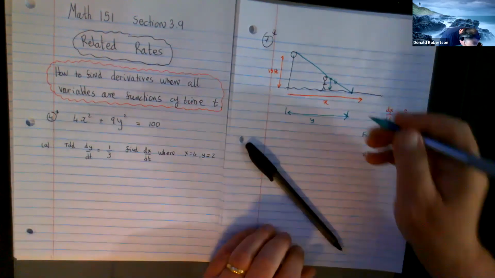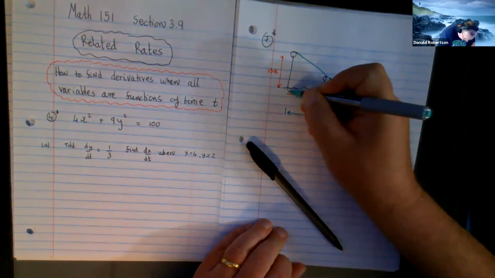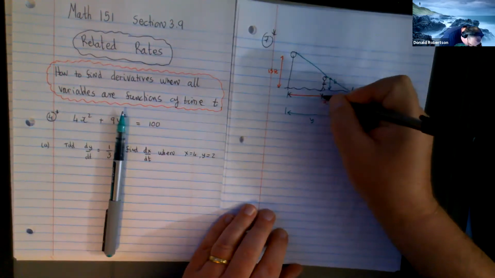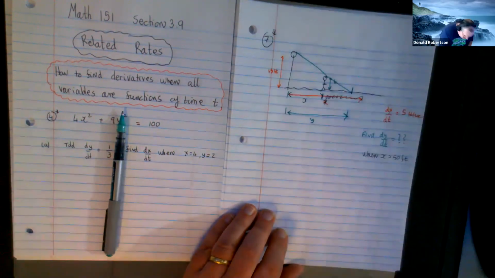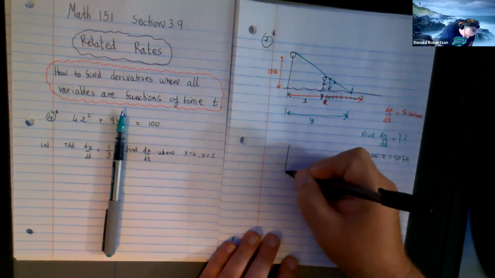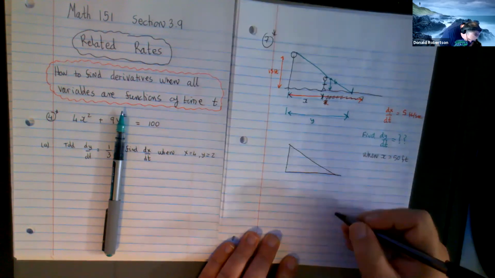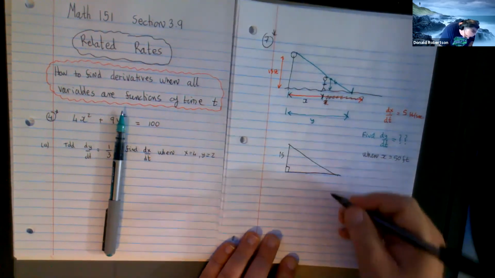Can you imagine that distance there? It's going to be my x. So I have a right angle triangle that looks something like this. I know this is 15. I know this is a right angle. I have a line here.